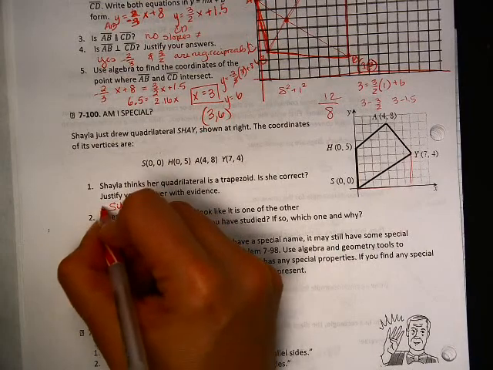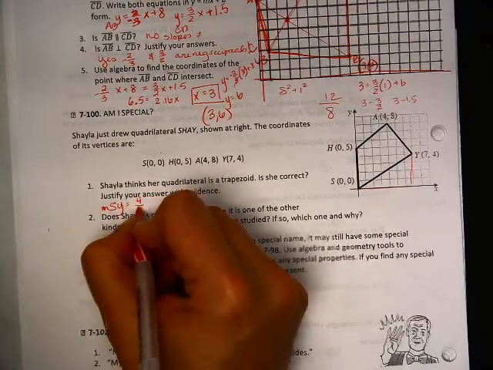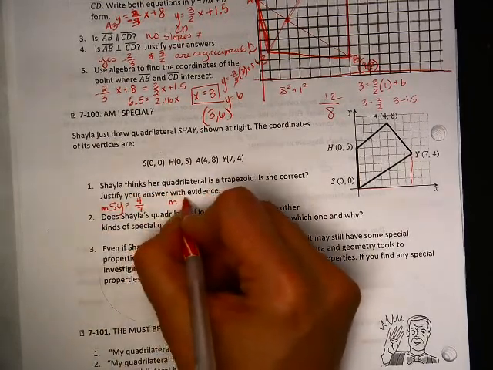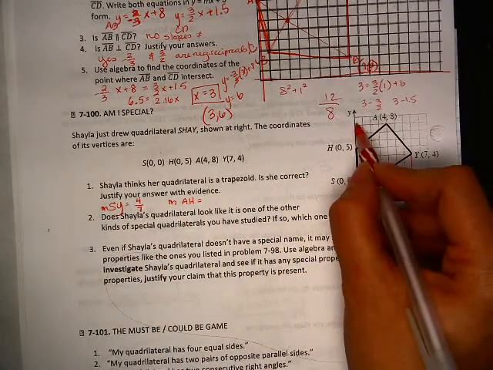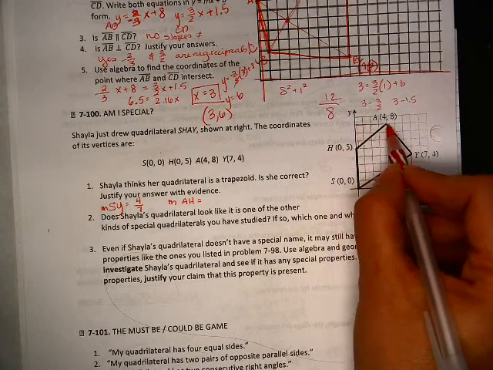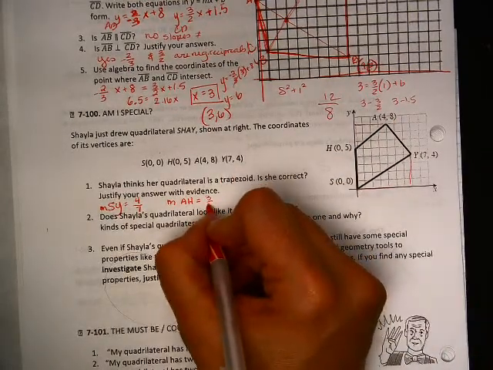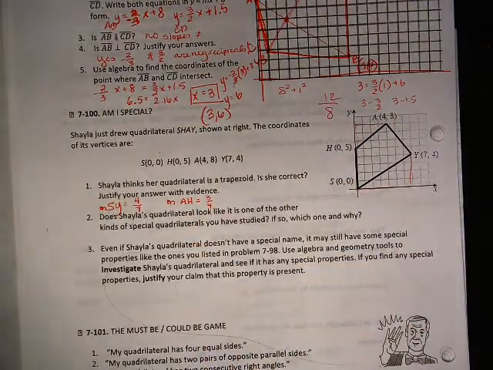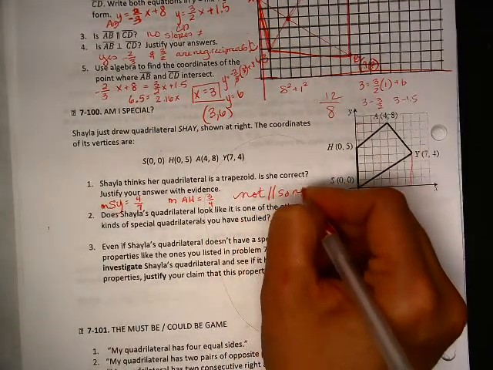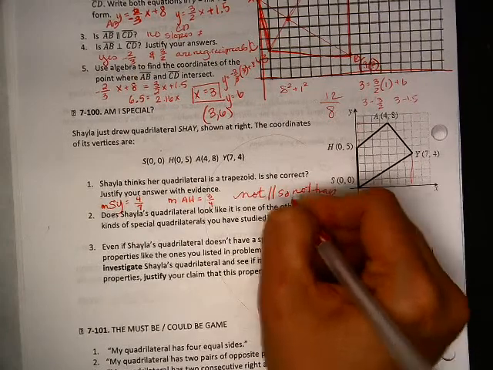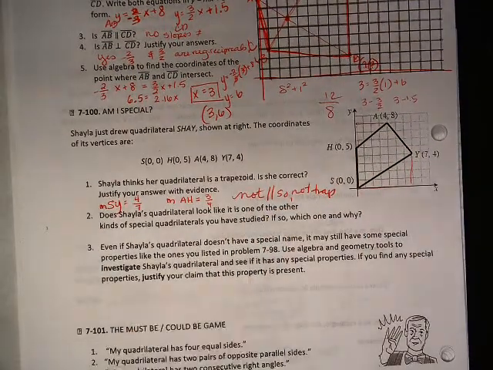So SY is 4/7. And the slope of AH is equal to up 3/4. So the answer is no. These are not parallel, so it's not a trapezoid. So that is how we check to see if something is parallel.